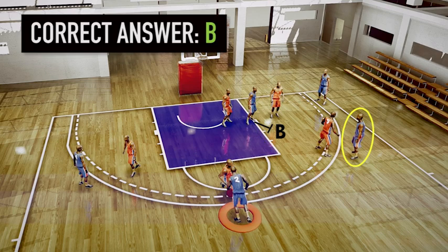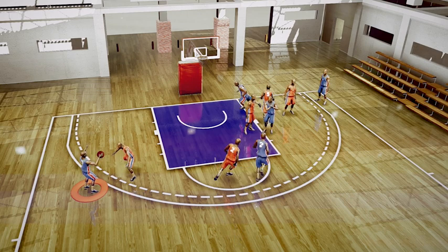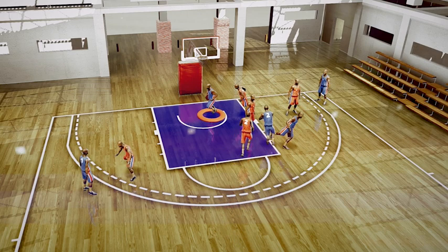Correct. As we saw in the video, the common variation of a circle motion offense is for the initial cutter to stay around the mid lane area to set a back screen. In this case, the cutter is able to receive it, but if not, the pin down screen would be set by this player in the screen the screener action, and the pass would likely go to the player coming off of the pin down.